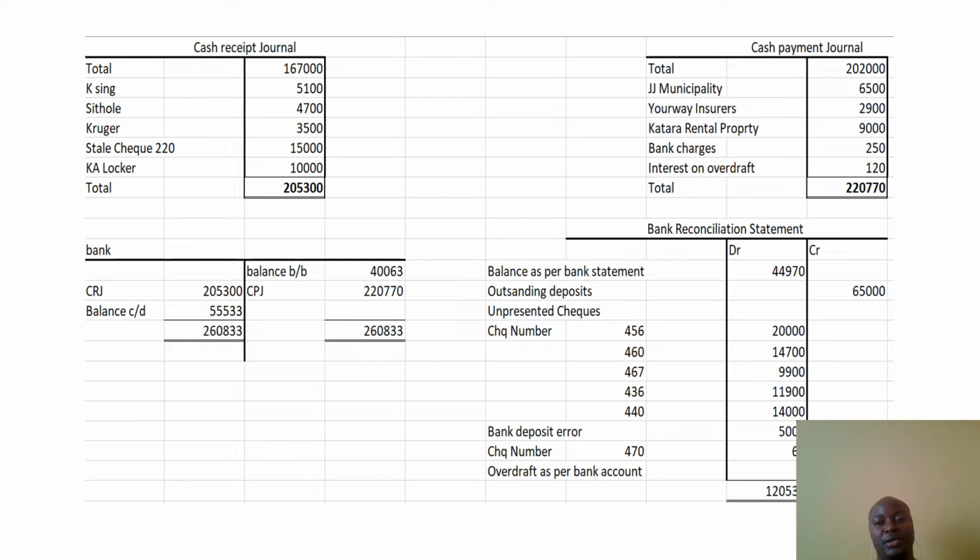We are including it on the credit side because this money is being deposited into the bank account, right? And then there were checks that were not yet presented. Those are checks that were written out, but they haven't been deposited into the bank account by the recipients of the checks. So we have check 456, check 460, check 467, check 436, and check 440. All right, so you add all these amounts.